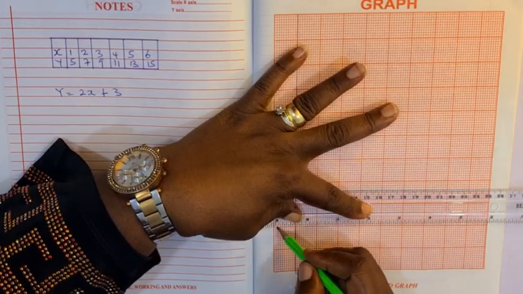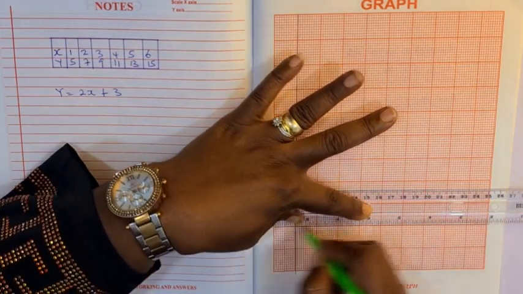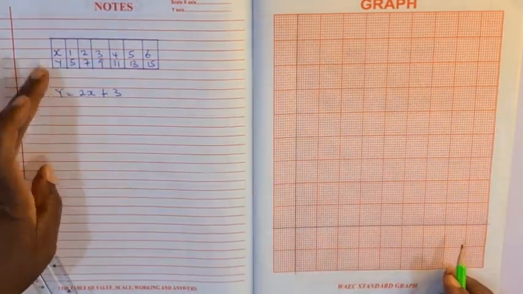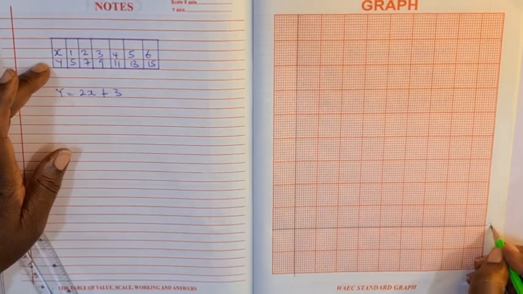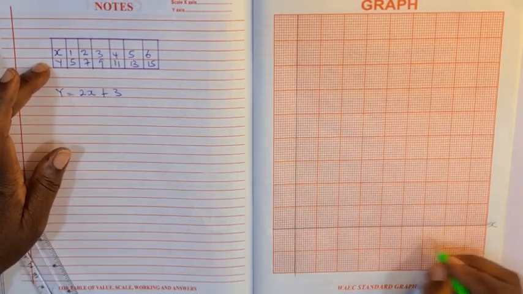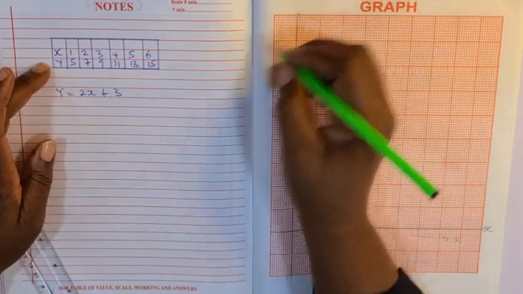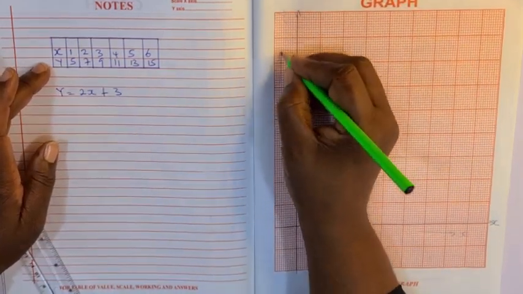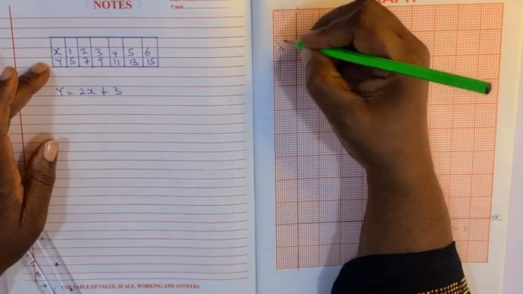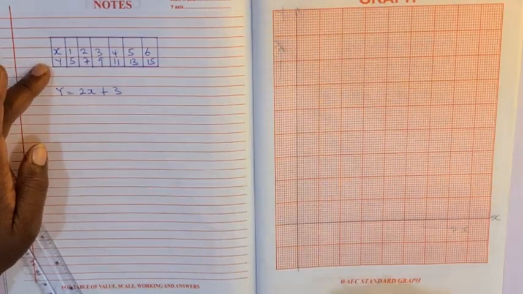This is our horizontal axis. Now we have x, so this is our x axis. You put an arrow to define it. Then this is our y axis. Put an arrow to define your axis. We have defined our axes.